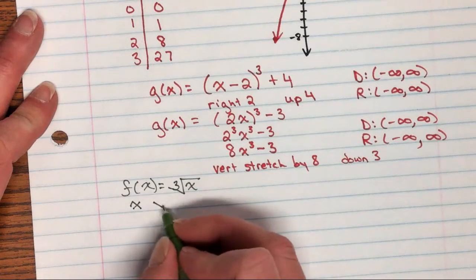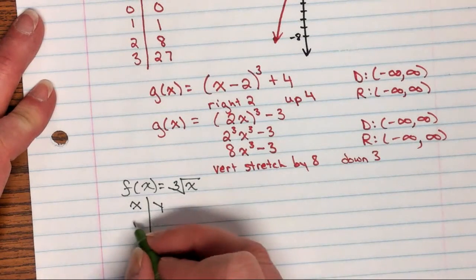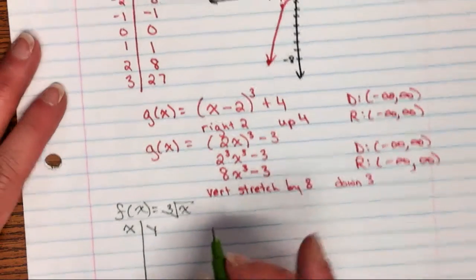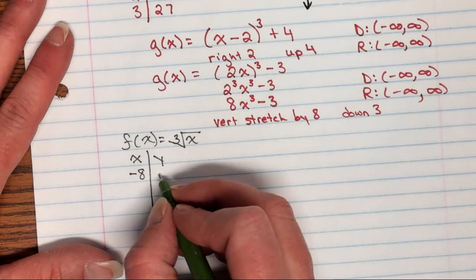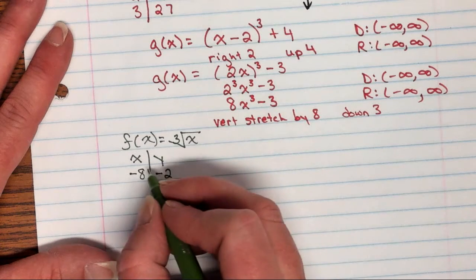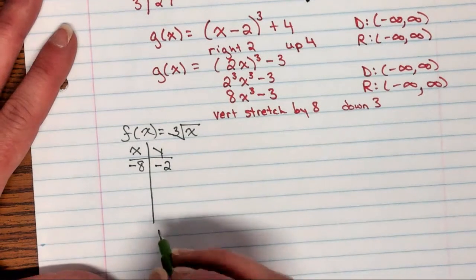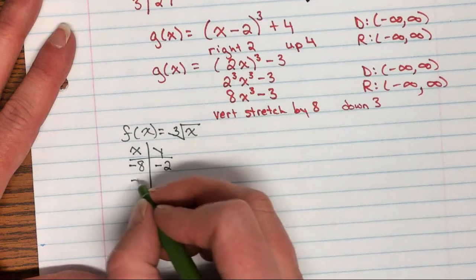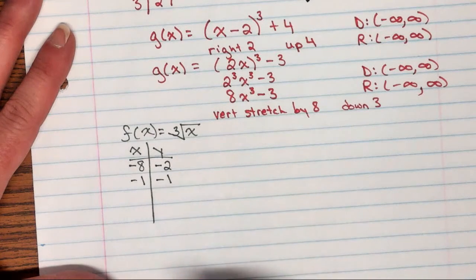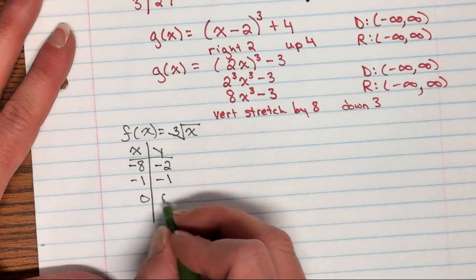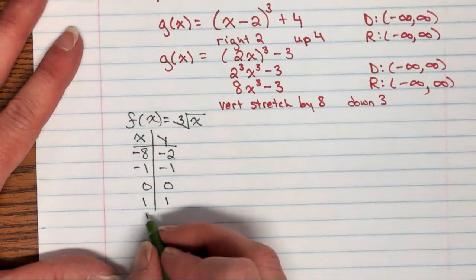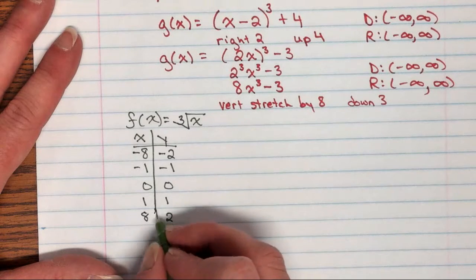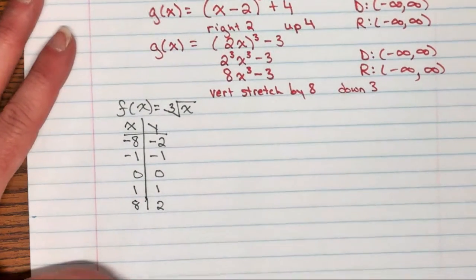And I'm just going to switch the ones that we used, which was the negative 2, negative 8. When I switch that, that's going to be negative 8. Cube root of negative 8 is negative 2. The next one was negative 1. Cube root of that is negative 1. 0, 0. 1, 1. 8, 2. Cube root of 8 is 2.